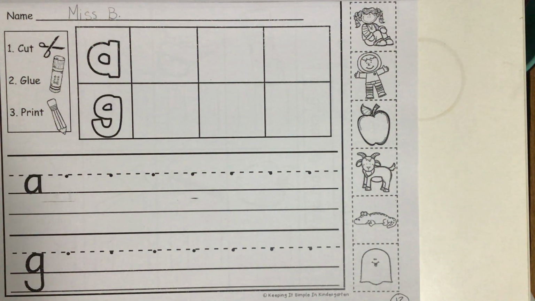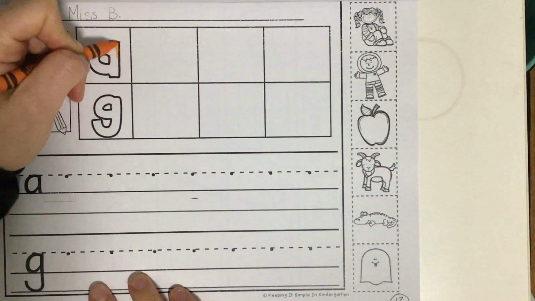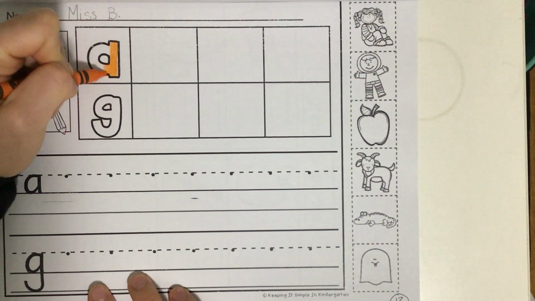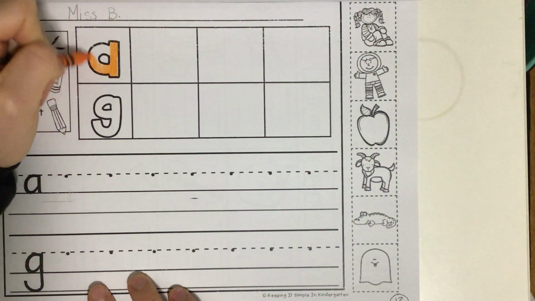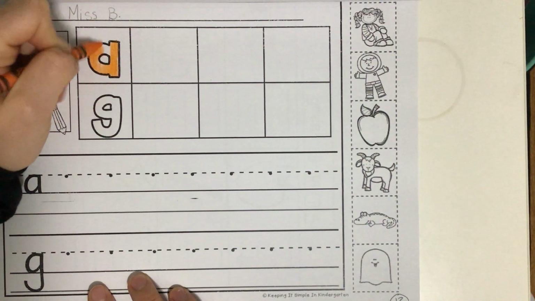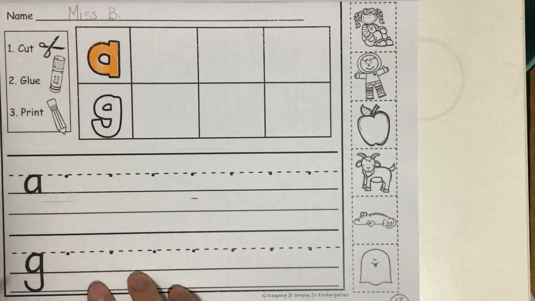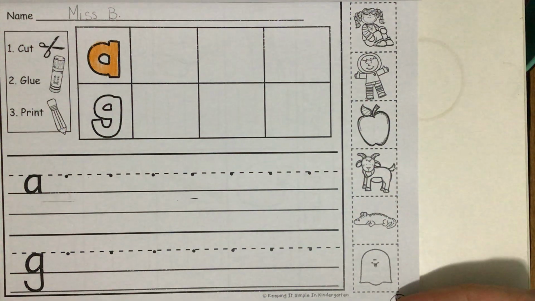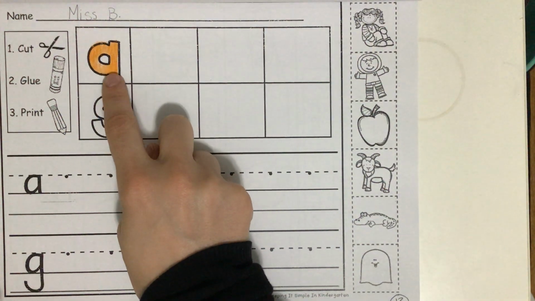Great job. I want you to pick up your orange crayon and color the letter A orange. This is letter A. A makes the sound ah. So now we're going to be detectives and we're going to look at these pictures on the right-hand side, and if the picture starts with ah, we're going to make it orange.